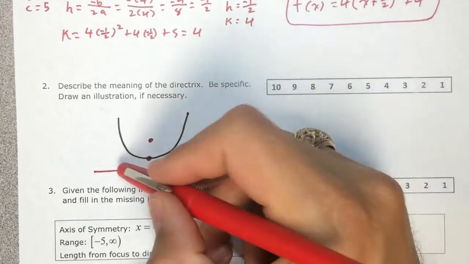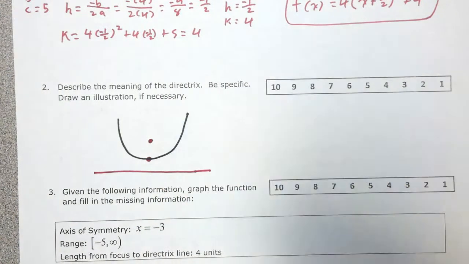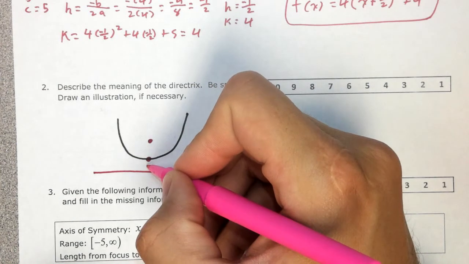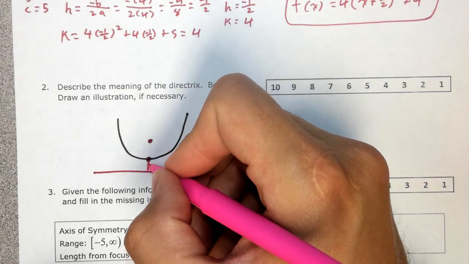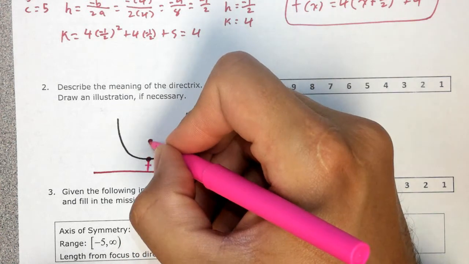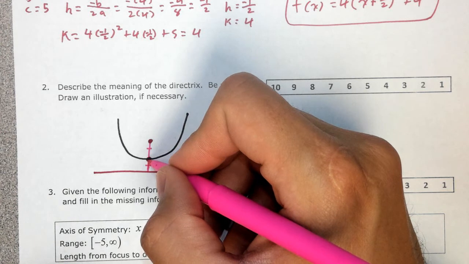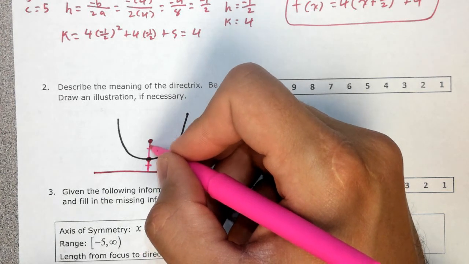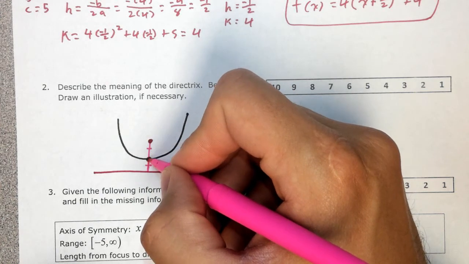So what the directrix is, well, let's just first talk about where it is. This distance from the directrix to the vertex is the same distance as the vertex to the focus.